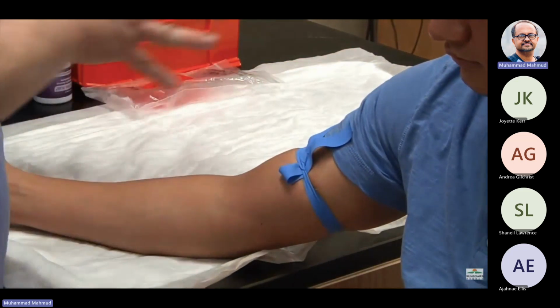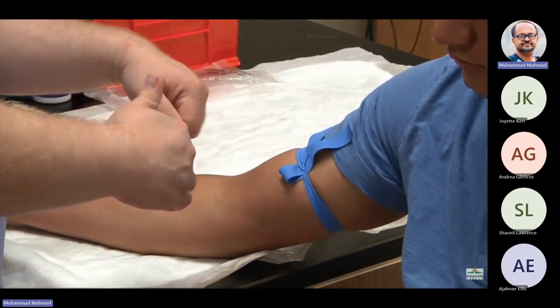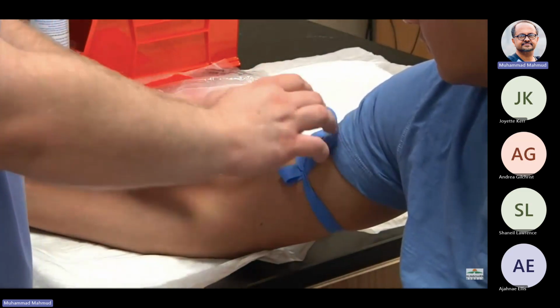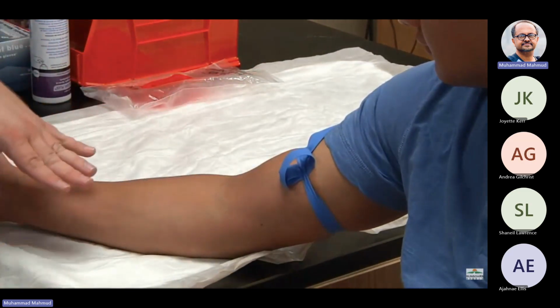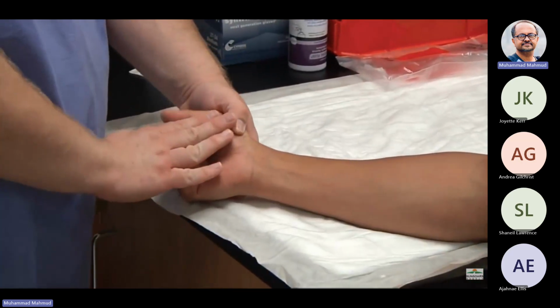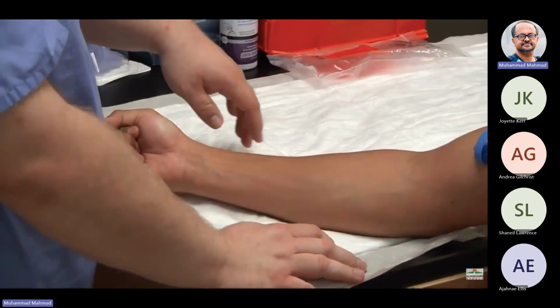Remember, we always want frog legs up, bunny ears up, not frog legs down. So we have our tourniquet in place. It's nice and smooth and flush. We just need a little bit of constriction to get the veins to pop up. So you can ask your patient to make a fist. You don't ask them to pump their fist, just make a fist, and this will help in finding the veins.